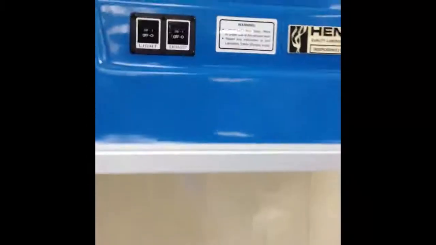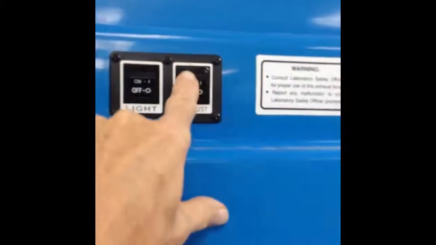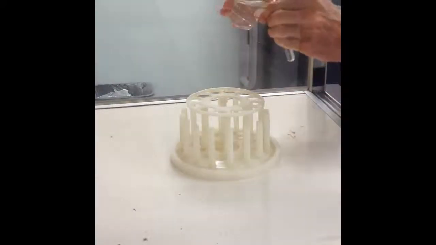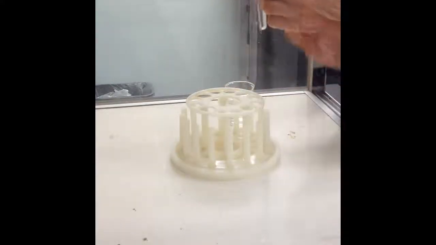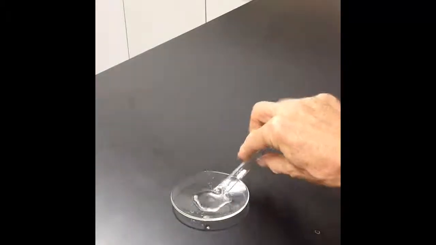The test will be repeated again using acetone, and this is to be done under the fume hood. Make sure the fume hood is on and perform the same test under the fume hood. After you have tested solubility and recorded those results in your data table, then we'll be testing conductivity.